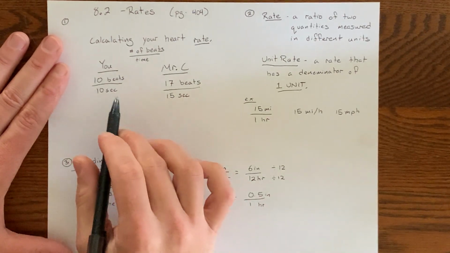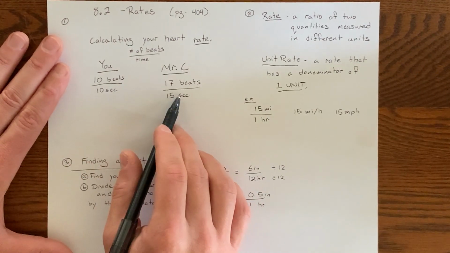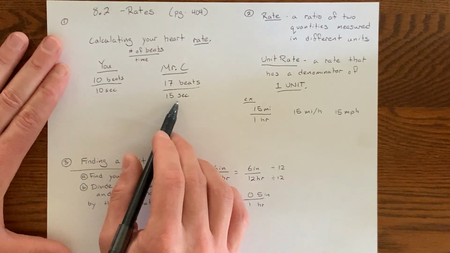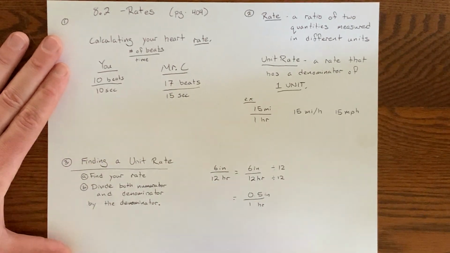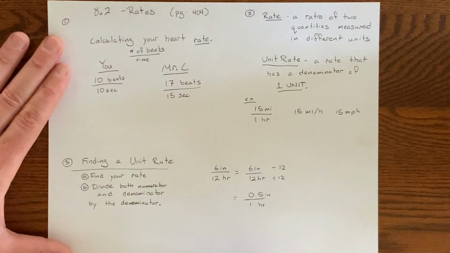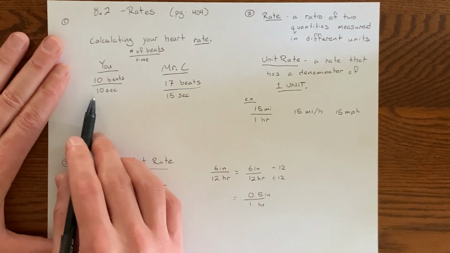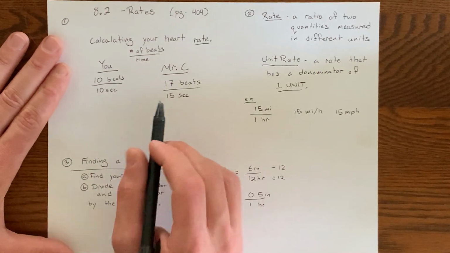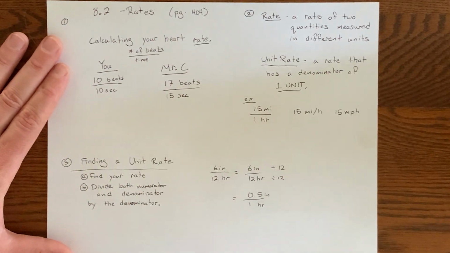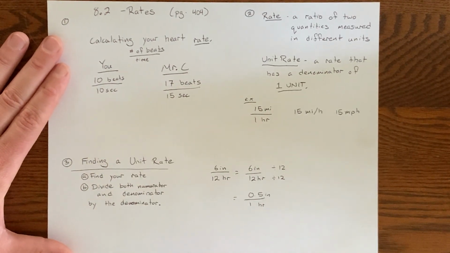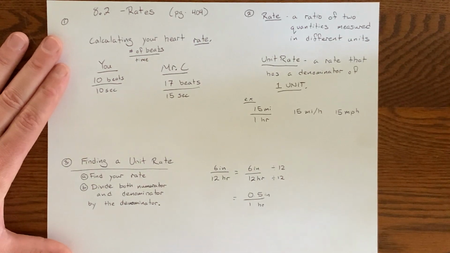But what we're going to see is that it's hard to compare these fractions. I don't have the same denominator, and so I'm faced with kind of a challenge here. So whose pulse do you think is faster? Do you think it's mine, or think it's yours? And if your number is not 10, then you can look at your own and just kind of ask yourself, well, which one of us has a faster heartbeat?